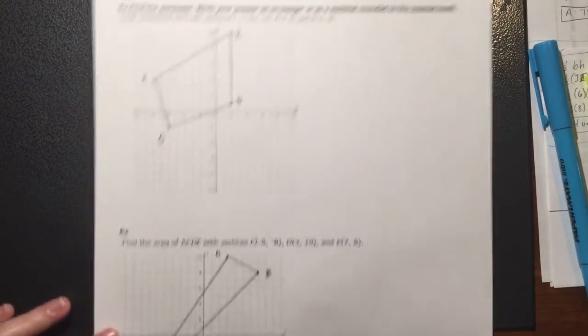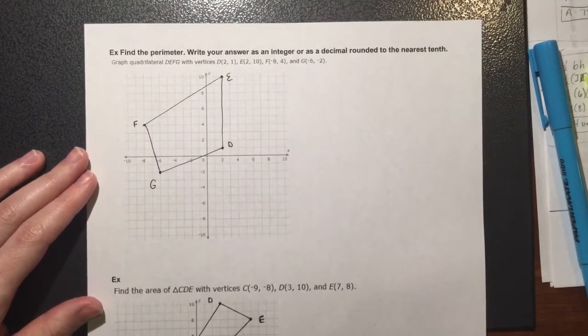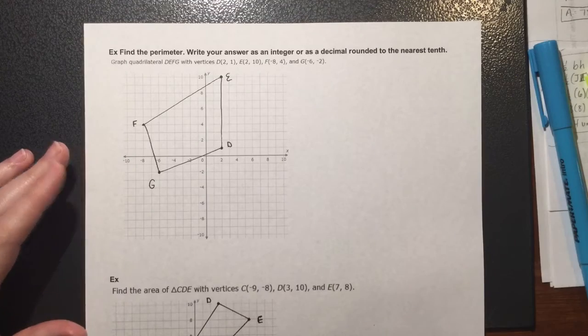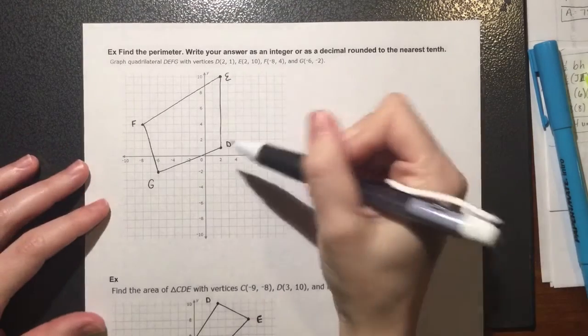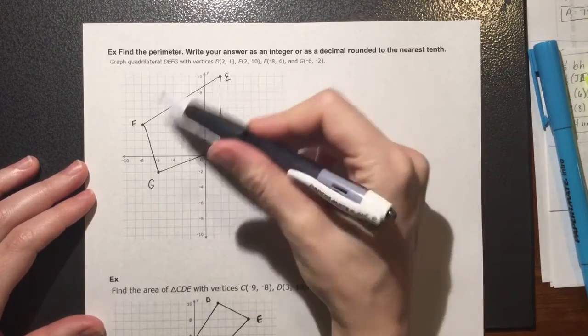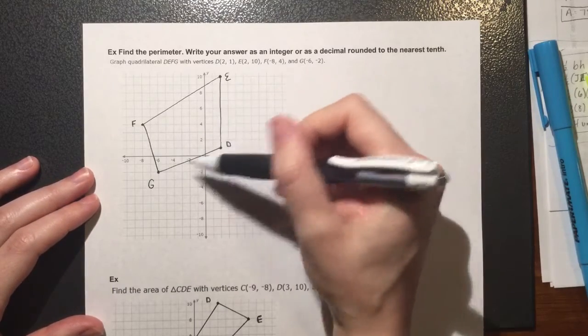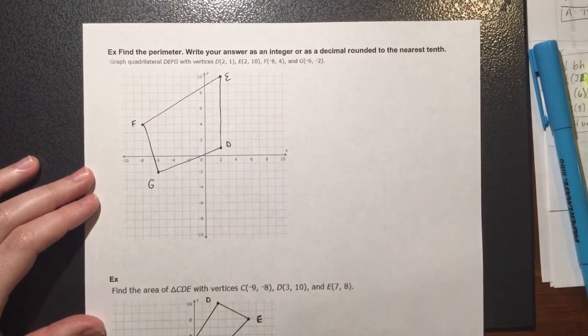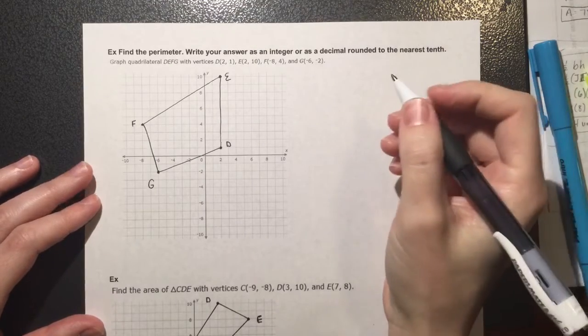And they are going to give you pictures where they ask you to find the perimeter of different types of polygons. And with these, this isn't a square, it isn't a rectangle, so we're going to need to use the distance formula for all of the different sides to be able to find the perimeter.